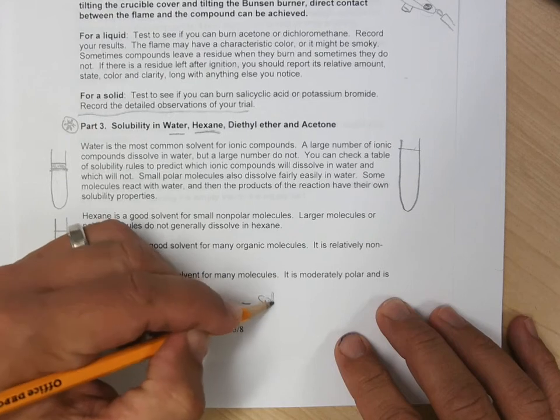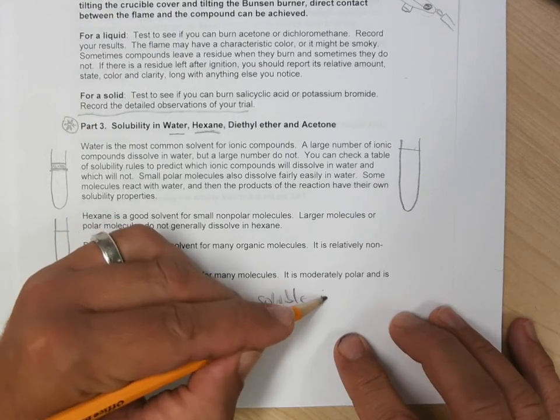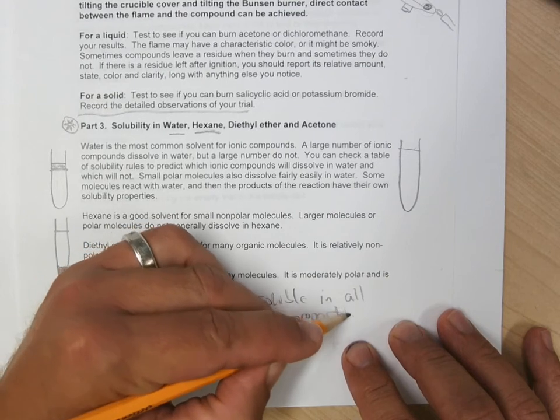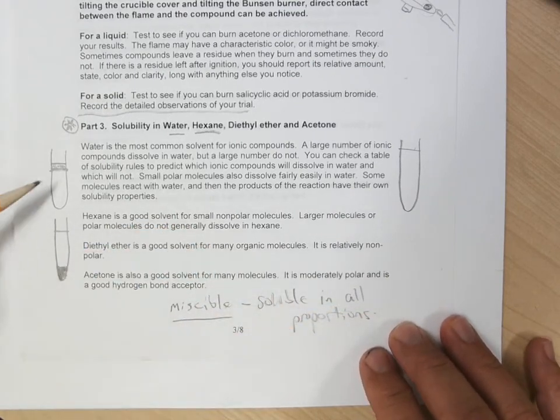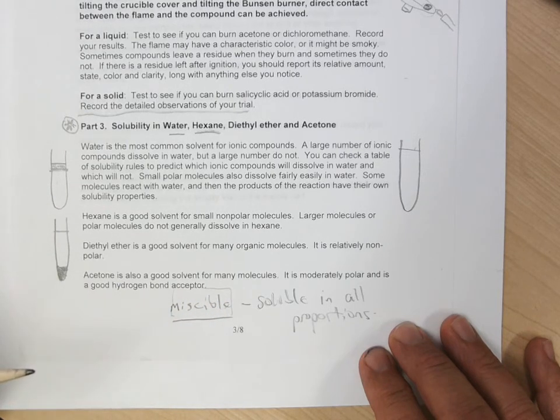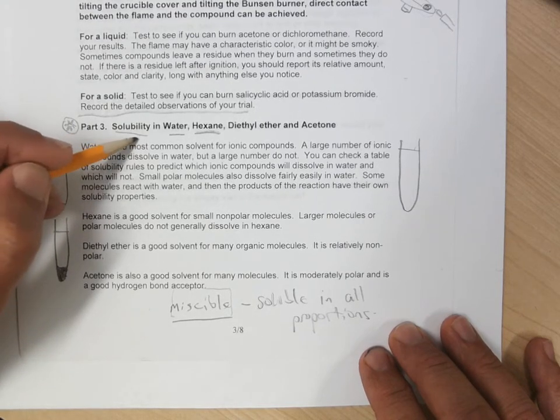Miscible means soluble in all proportions. So if you could throw a few drops in and they dissolve, that would be soluble to a certain extent. If you threw a few more drops in, they might not dissolve unless it's miscible, and then it'd be soluble in all proportions. So in this lab, we're testing for solubility.